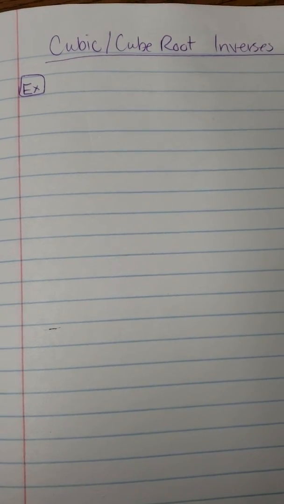Okay, this video is going to focus on cubic cube root inverses. So this is the title you want to put on your notes if you're taking notes. And we're just going to start with an example. You've already kind of done this before, but I'm just going to show you how to use it with cubic.